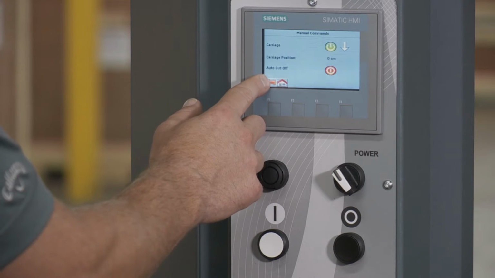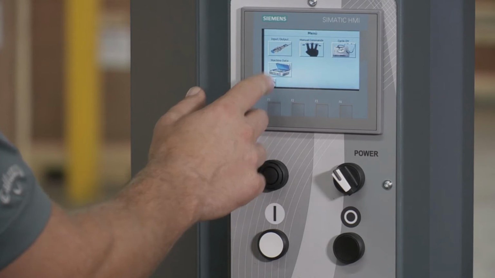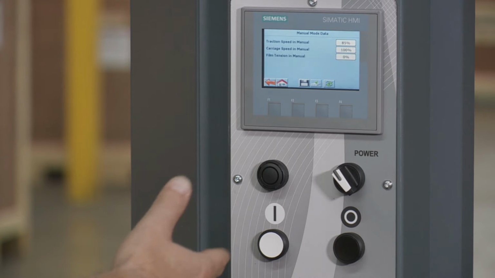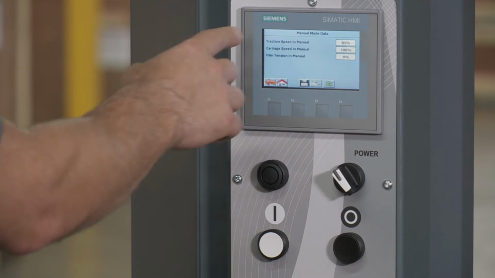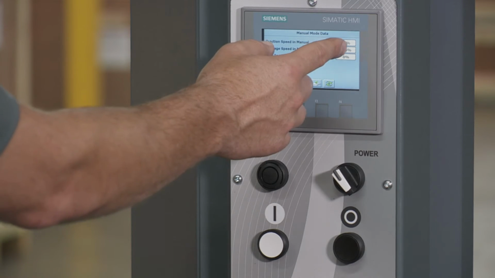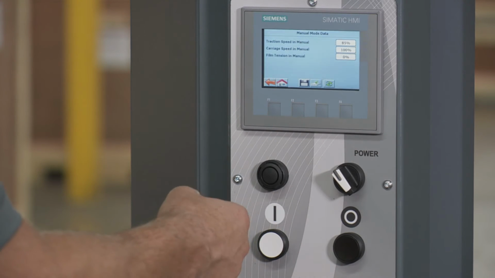Then if I go back and I go to machine data, and then go to manual mode data, this is going to talk about the speed in manual mode. So the traction speed is how fast this moves around the warehouse when you're not wrapping. So if you're going a long way around the warehouse and you want to get there faster, you want to increase the speed. We're at 85 right now.